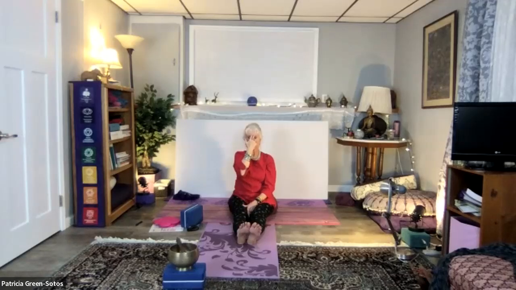Reach down through the sits bones, tall through the spine. And the next time you've come over and completed, you can release and just sit and notice what you feel. Let your shoulders relax away from your ears.